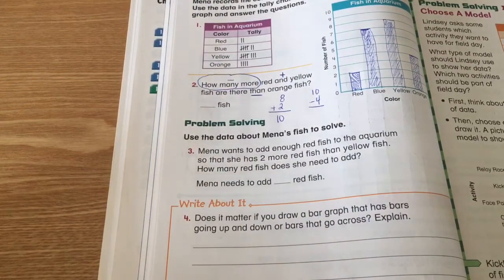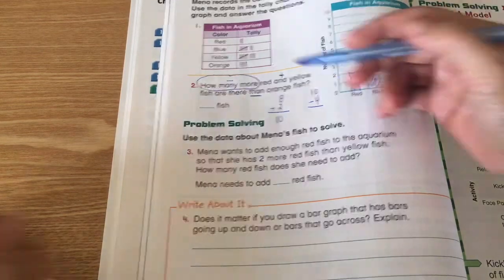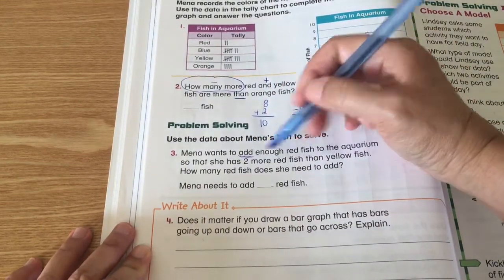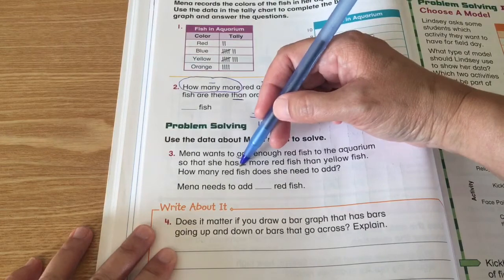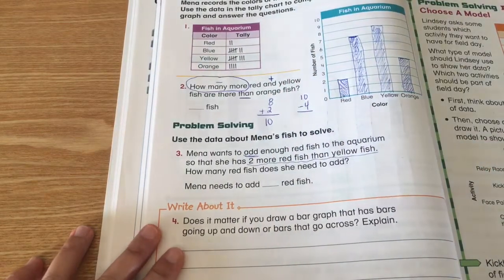Number 3, we're still going to use the same graph, I believe. Mina wants to add enough red fish to the aquarium so that she has 2 more red fish than yellow fish. How many red fish does she need to add? So she wants to add enough red fish so that she has 2 more red fish than yellow fish.